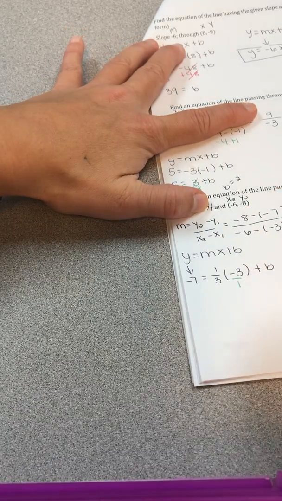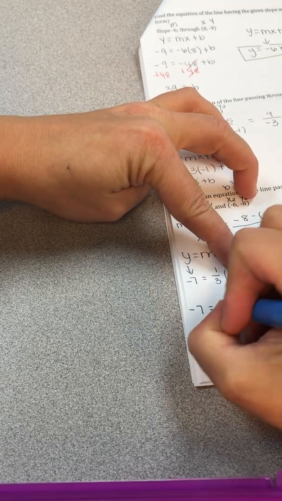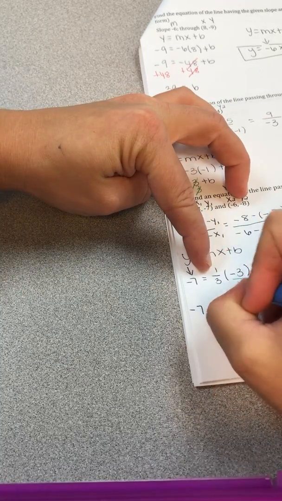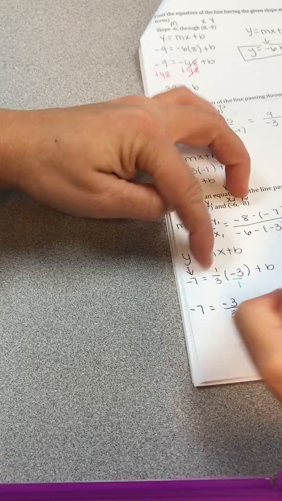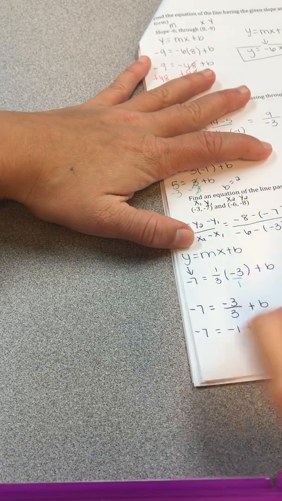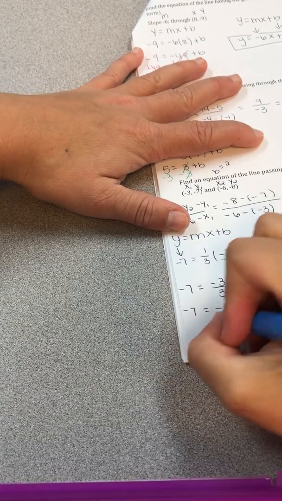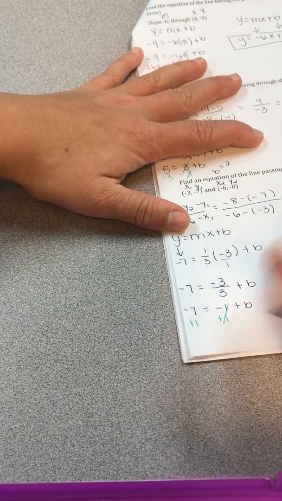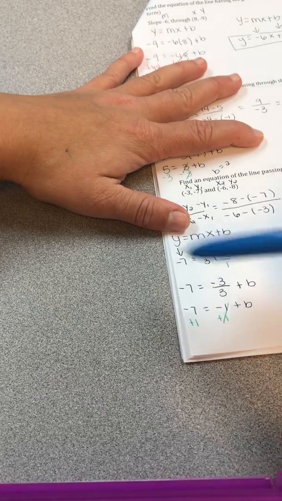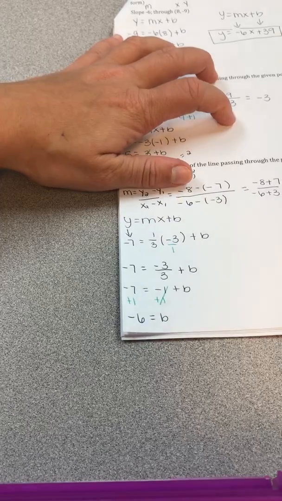Remember, this is like -3 over 1. So I'm multiplying fractions. When I multiply across, 1 times -3 is -3 over 3 times 1 is 3. -3 divided by 3 is -1. And then last but not least, getting b by itself, we're going to add 1 to both sides. We're left with -7 plus 1 is -6 equals b.